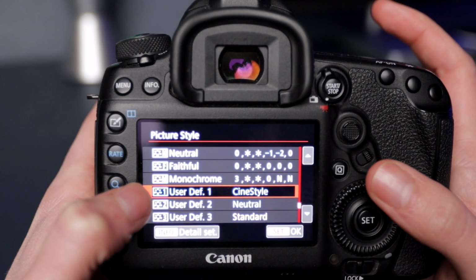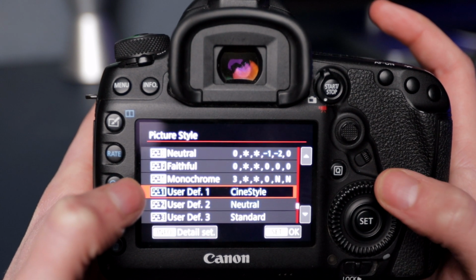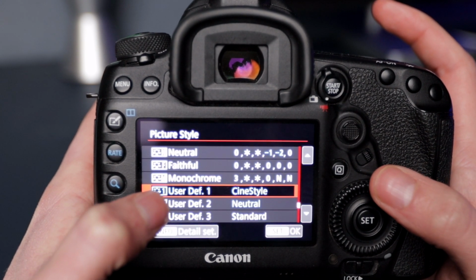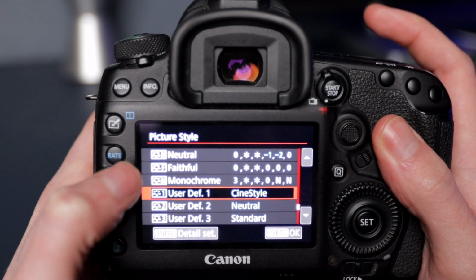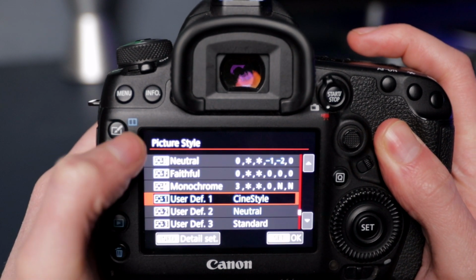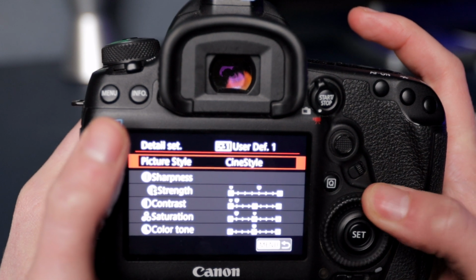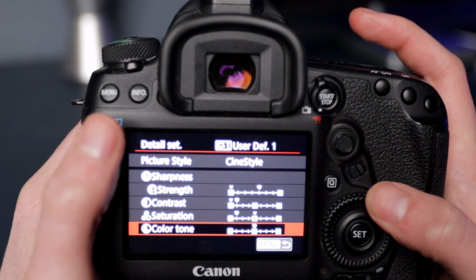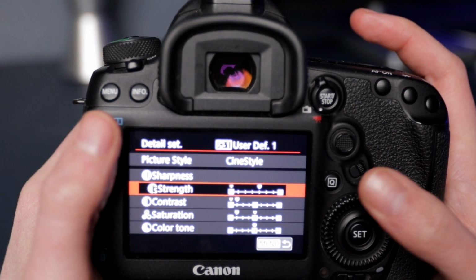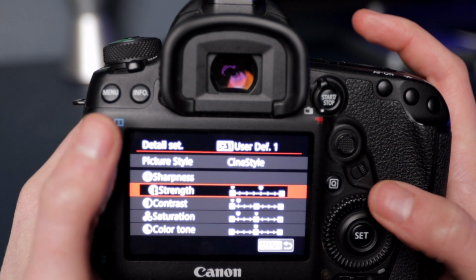Now, it doesn't matter which one you use because you can modify all of them. But I tend to use user-defined just so I know which one is my style. So once you've got one of those highlighted, press Info just next to the menu button. And you can then scroll down and adjust each setting individually. So these are my favourite settings to use.